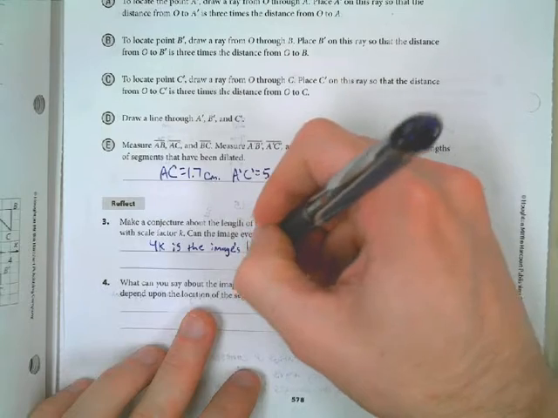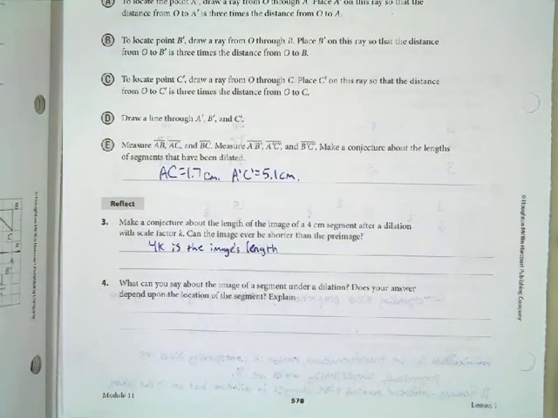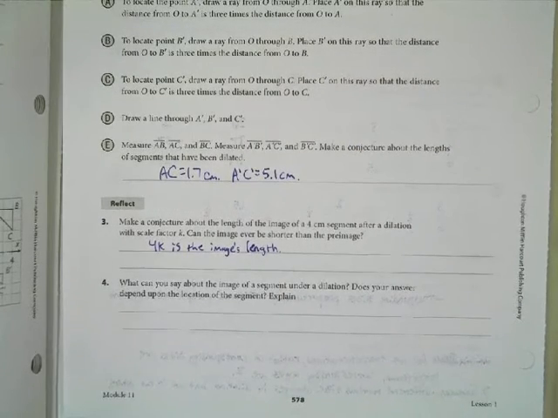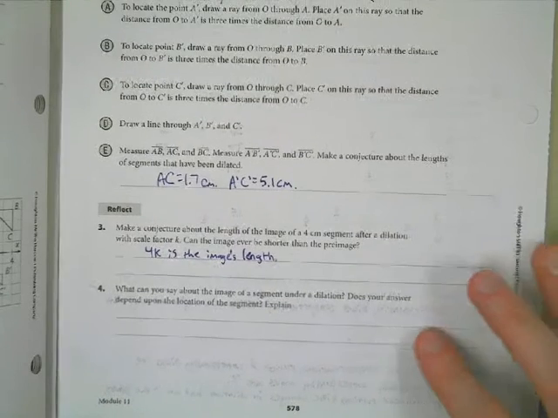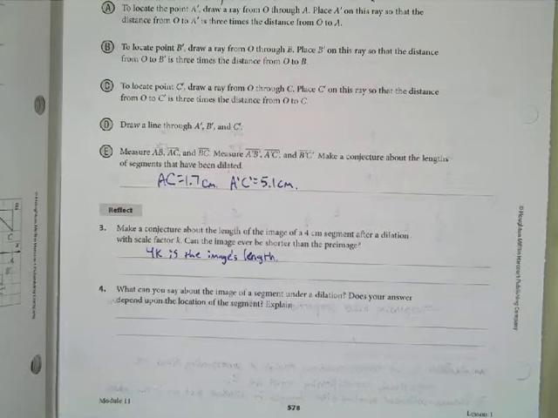Now the next question here, can the image ever be shorter than the pre-image? What do you think about that, Maria? If you want to pass, that's fine, I can go to someone else. But do you think the image can ever be shorter than the pre-image? So you have your original, and then your image is shorter in length than the original. Can that happen? Yeah, it can, absolutely, yes.